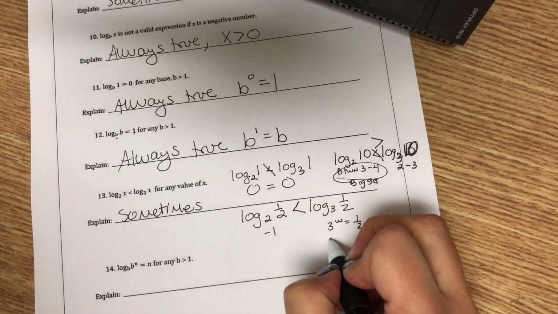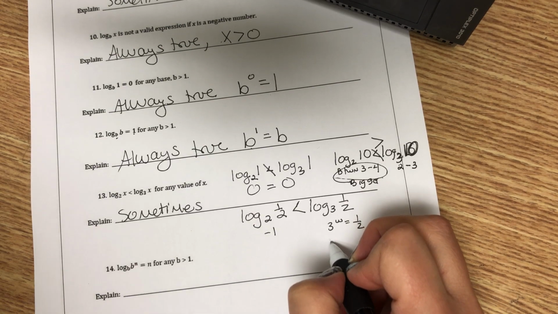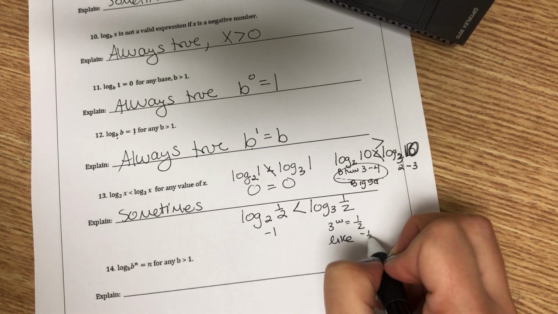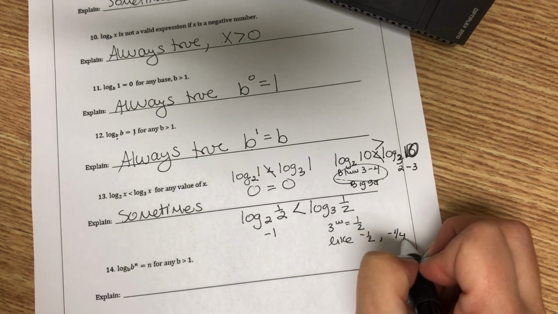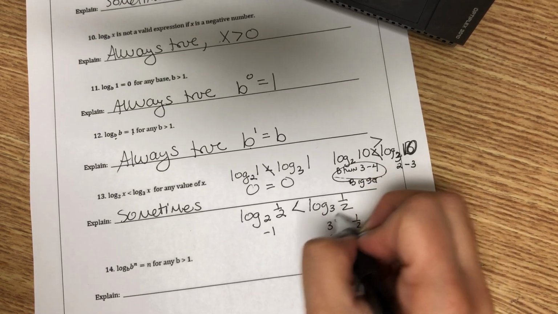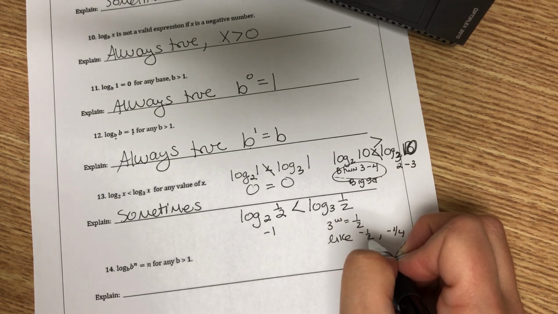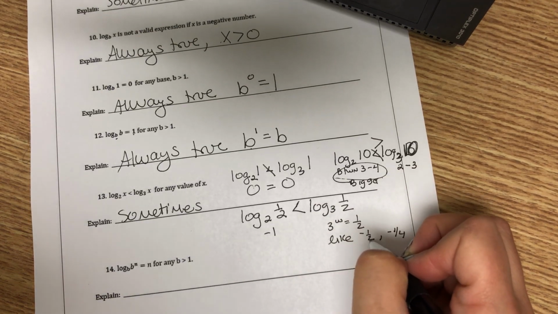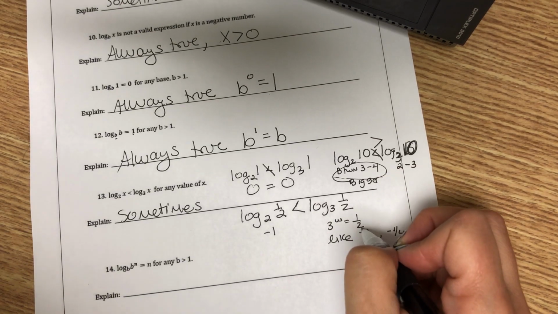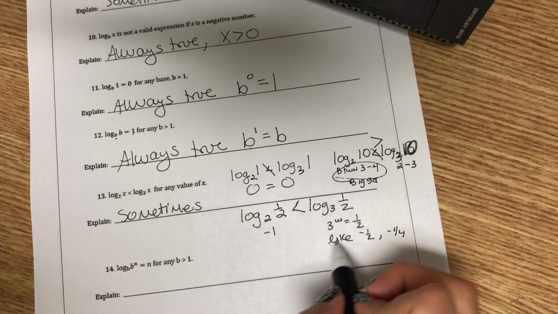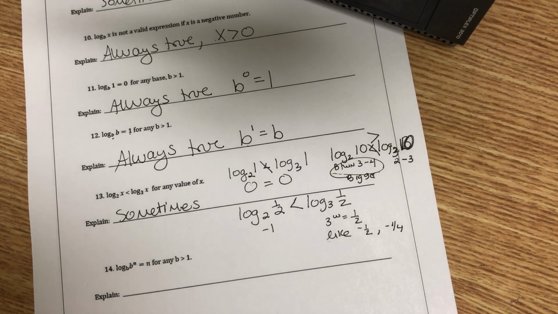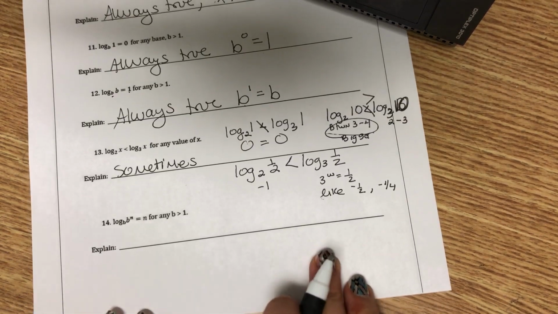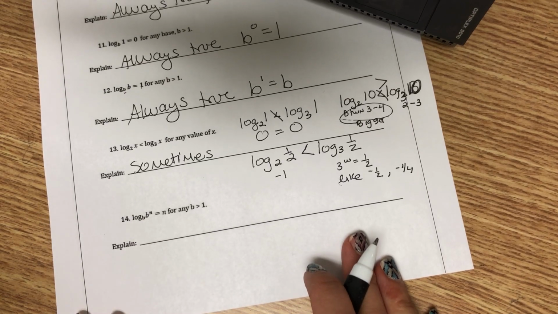So for example, if you think -1/2 or -1/4, this 3 to the -1/2 would be like the square root of 3 in the denominator, even though that's a 2. So this number is bigger than -1. That's a tricky one.